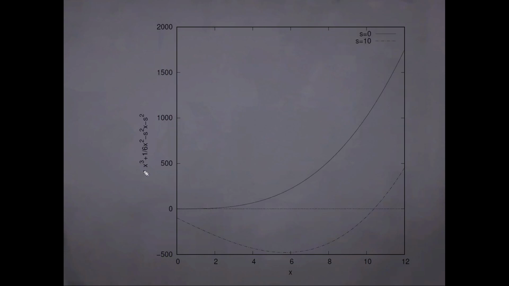These are the values of the cubic form here as a function of x for two given sets of impact parameters.